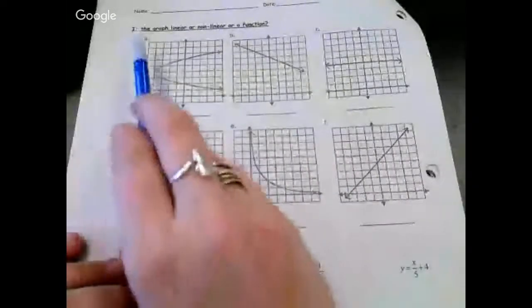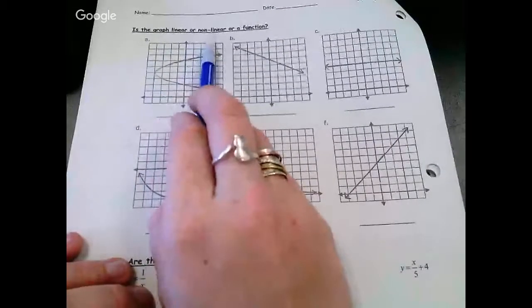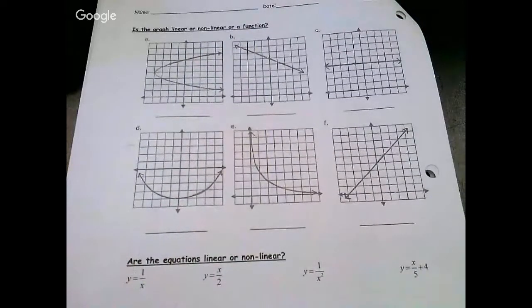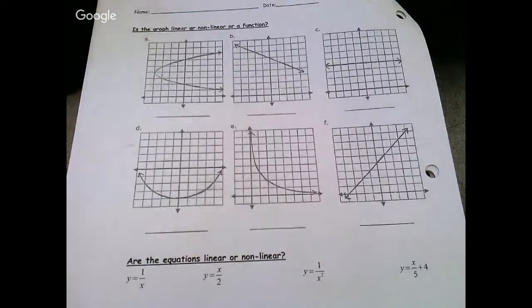3 things. It says, is the graph linear or nonlinear, and is it even a function? So remember, every linear function is a function, right? Any line is a function, but let's see these other ones.